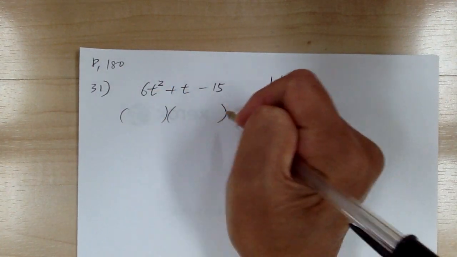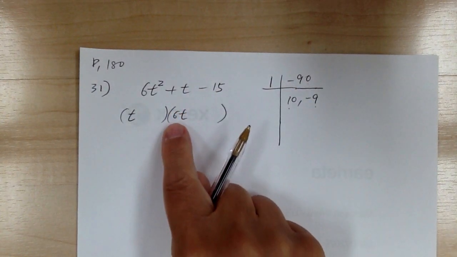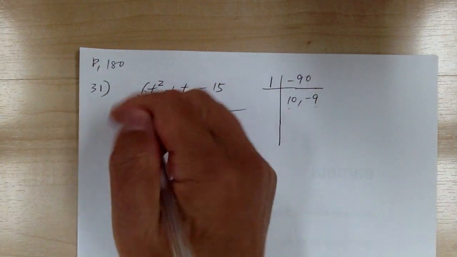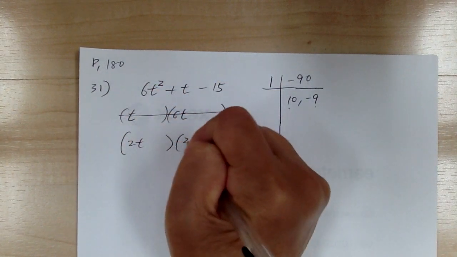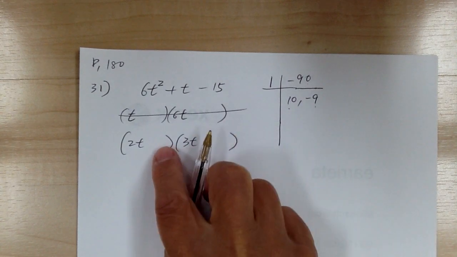Okay. So you can start with t and 6t. So 6 times something give you 10, cannot. 6 times something give you -9, cannot. So you go to the next one, you get 2t and 3t. So 3 times something give you 10, no. 3 times something give you -9, yes.